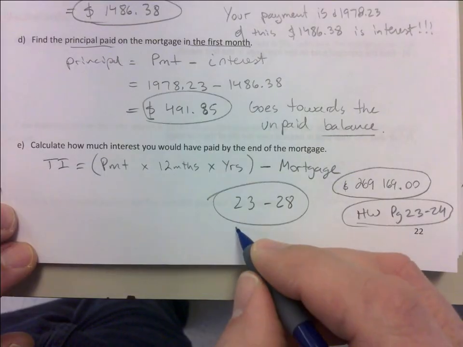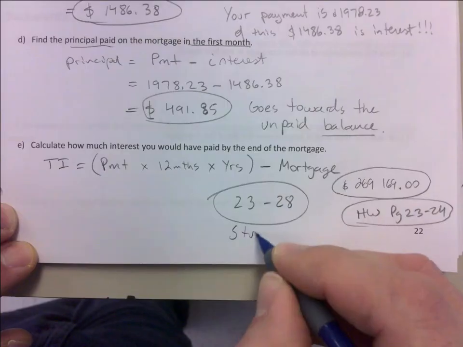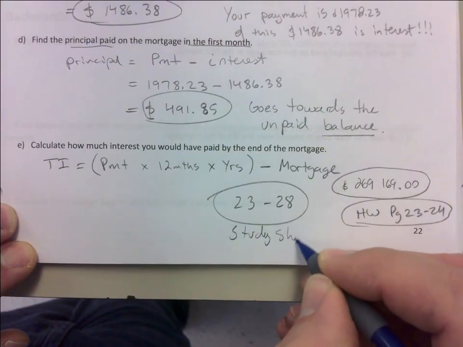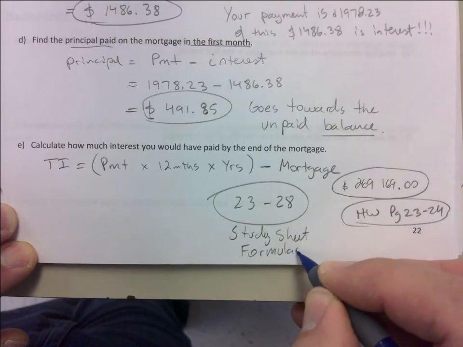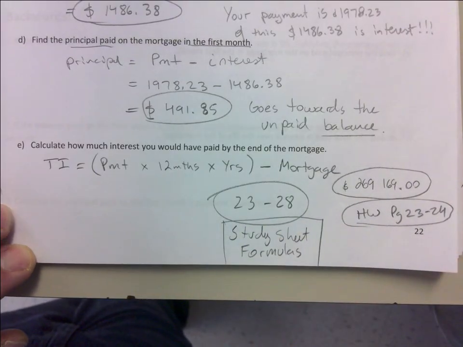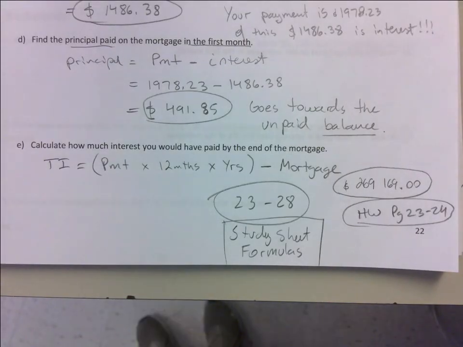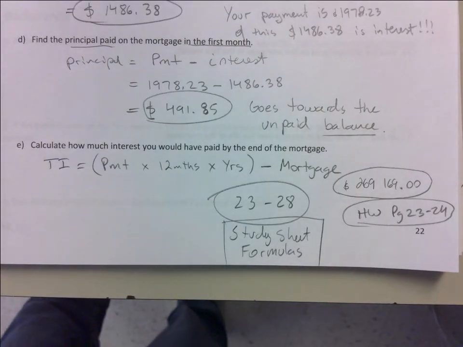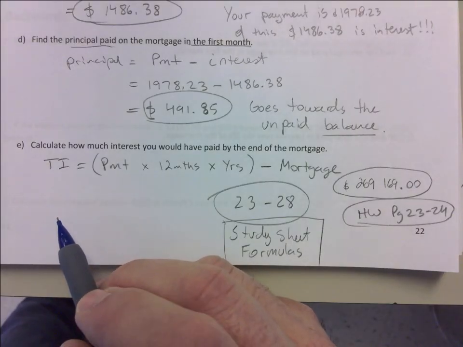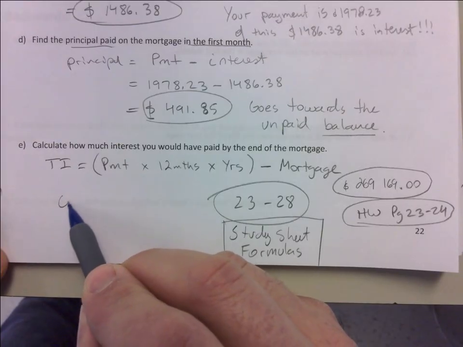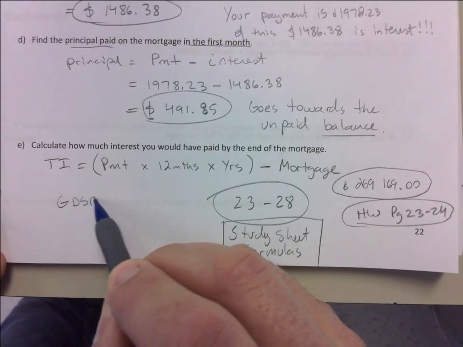Make sure you update your study sheet with formulas. What should you have on your study sheet right now in terms of formulas? Anybody? GDSR, right? GDSR, there's at least 3.